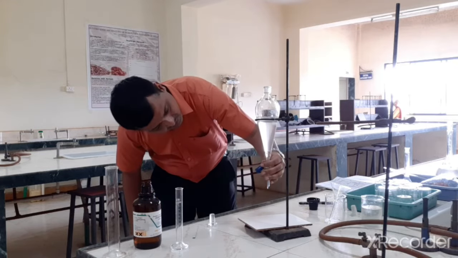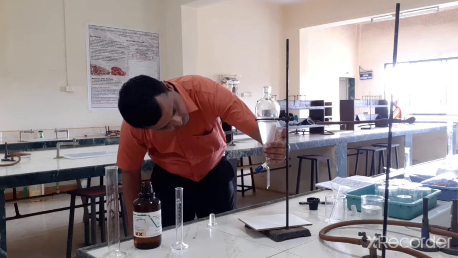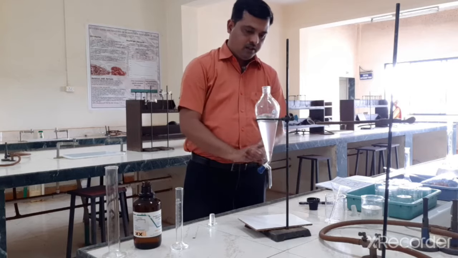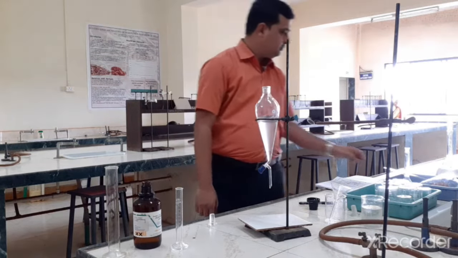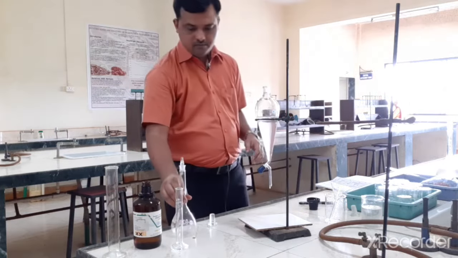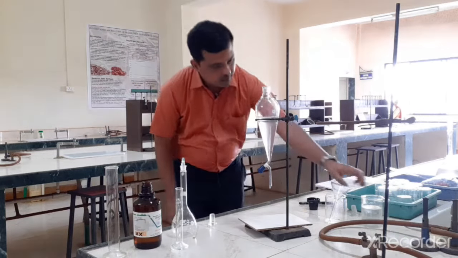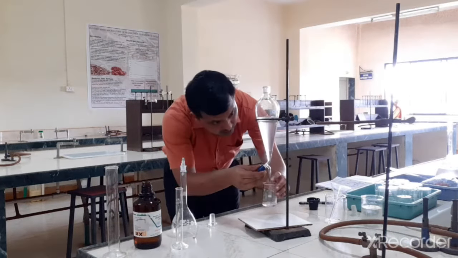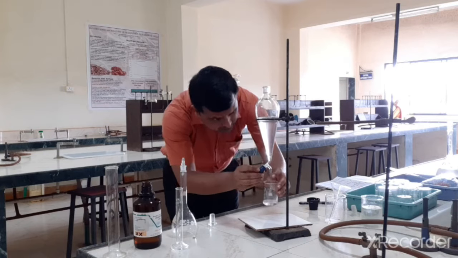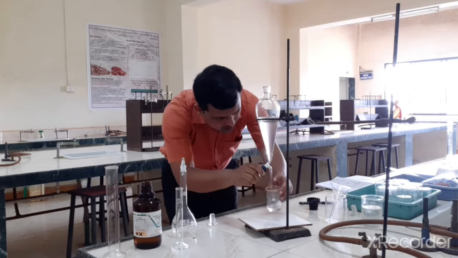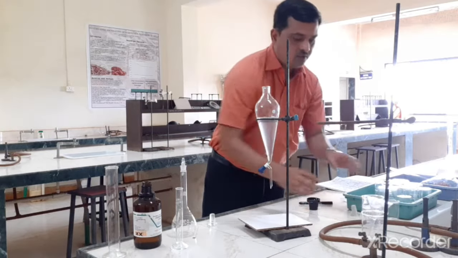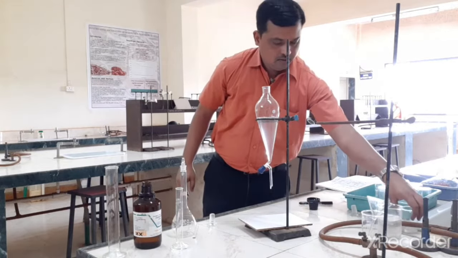Okay, so it is settling down. We will wait for some time. Okay, so it has settled down. So I am again taking out the chloroform layer, or the washing layer, which we can discard. Okay, so now our extraction is over.